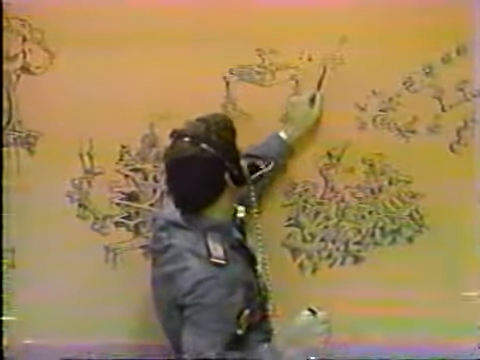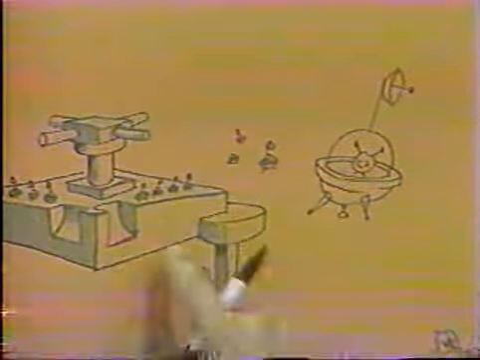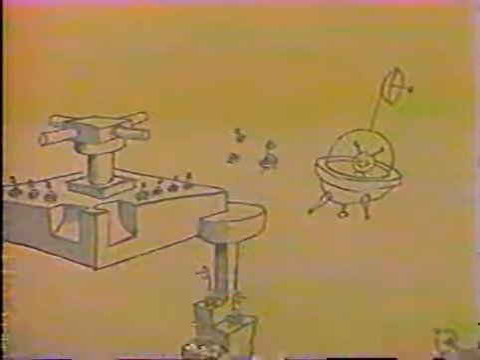This is a good word. This is using size right here. These near ones drawn larger and they get smaller as they go in the background. And this space station looks humongous using proportion because these flying saucers are drawn so tiny.